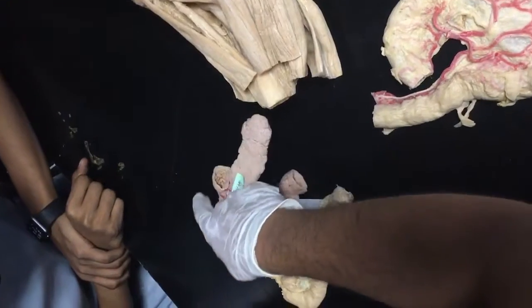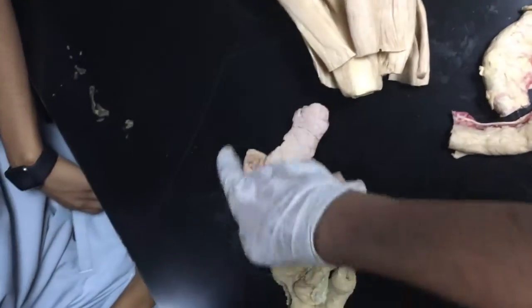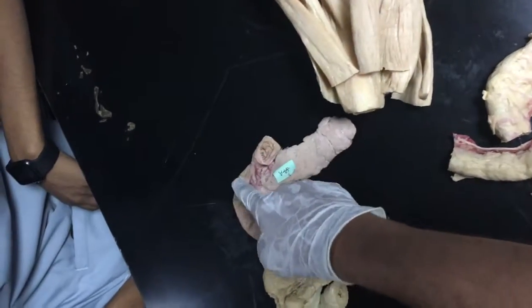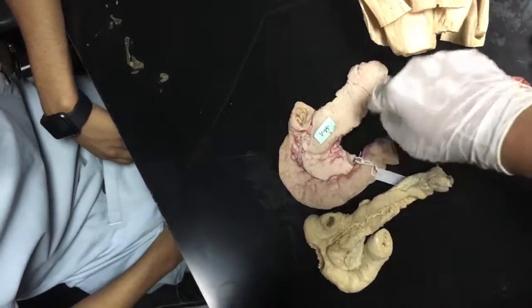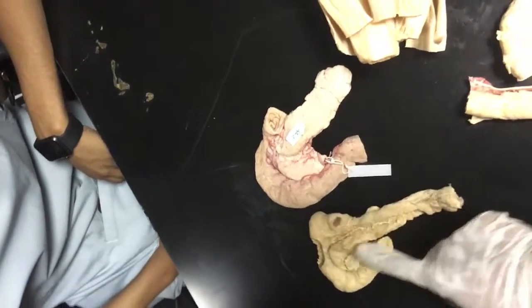So this is the duodenum around the head as well as the uncinate process. This will be the first part, this is the second part, this is the third part, and the fourth part will be like this. Here also you can see the same thing.